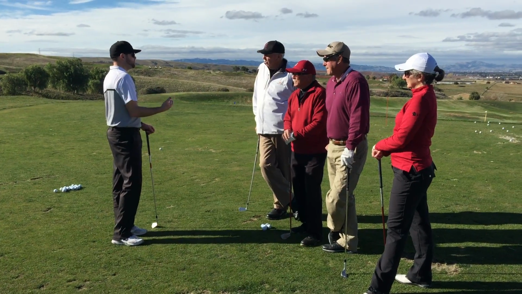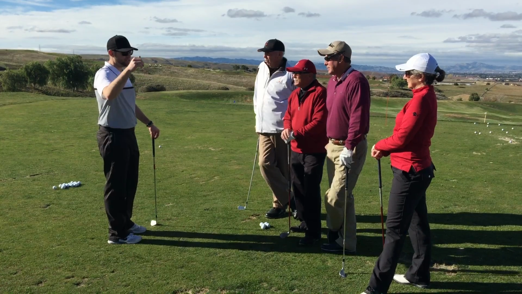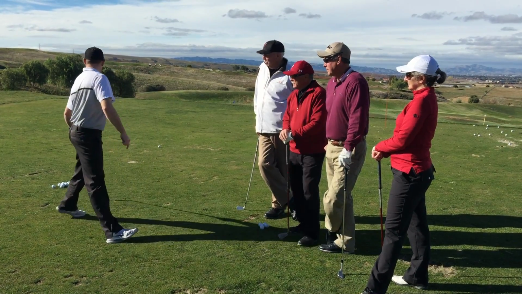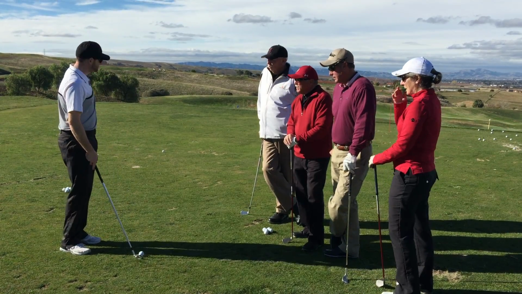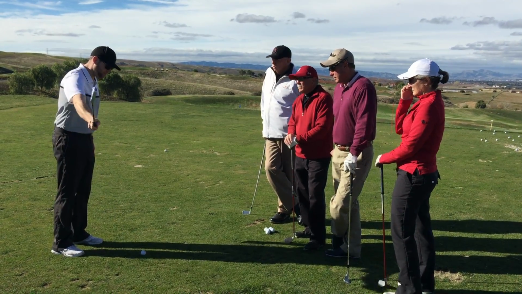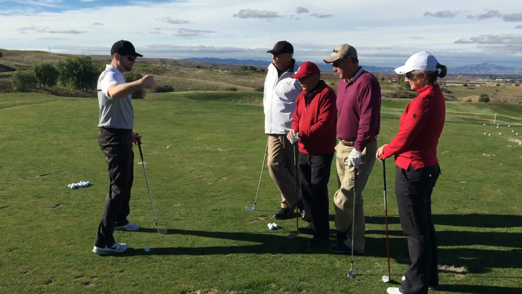So somebody that hits the ball that starts left of the target and moves right, that path has to be coming from the outside to in. So if I brought a golf ball here, and you guys were looking at this, say my target was out here somewhere, that club has to be coming from the outside in to get the ball to start left. Okay, so moving in this direction.